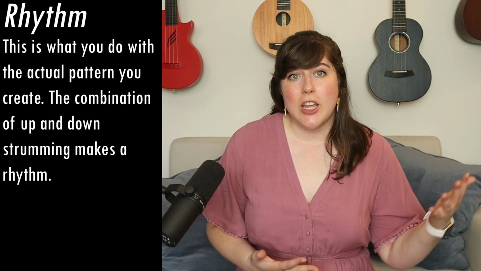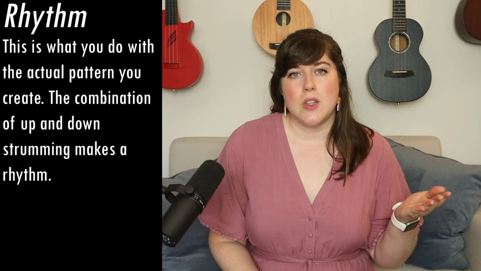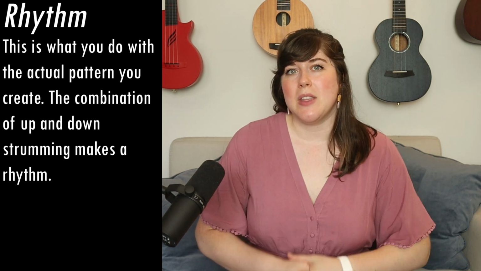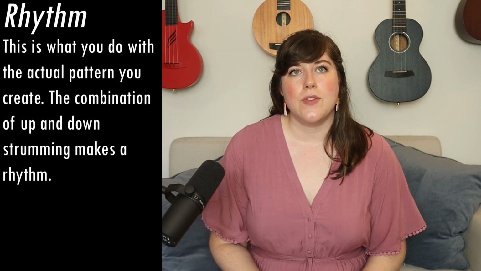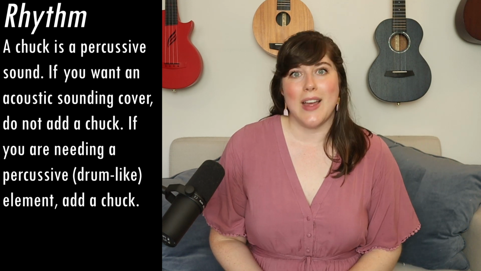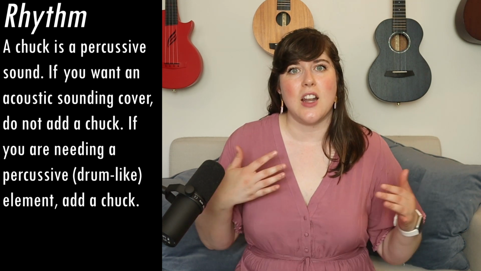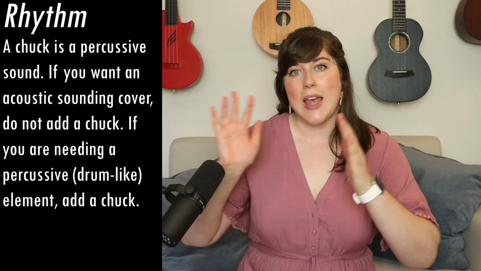The rhythm section comes in with the actual strumming pattern. It's the rhythm in the original song and that's what I'm actually trying to emulate with the ups and the downs or the chucks. I find that if something is more acoustic sounding to begin with, I will not add a chuck. If something is like an electro pop beat or it has a lot of drum in it, I will start to add chucks.